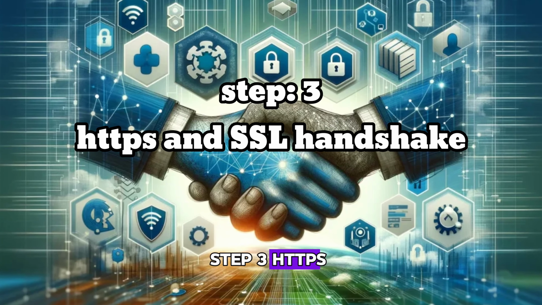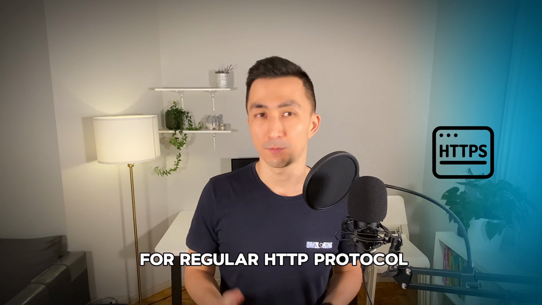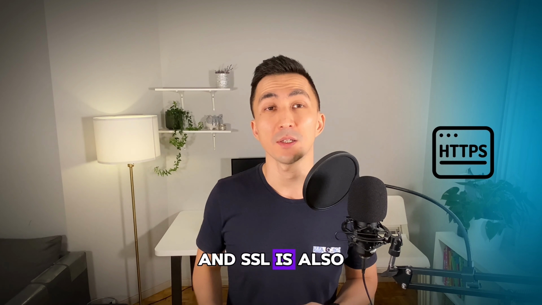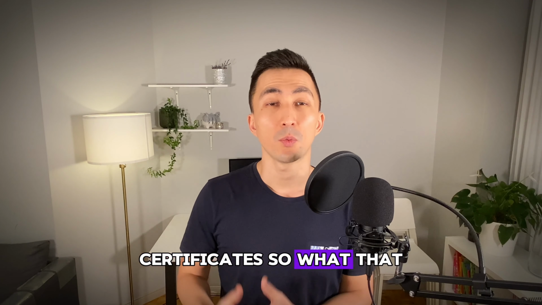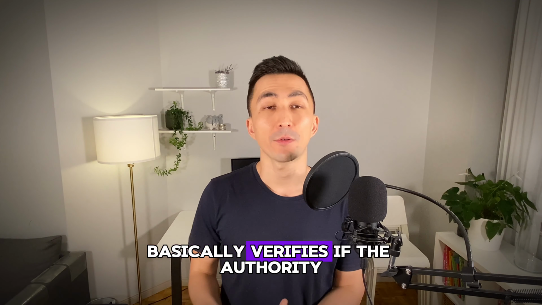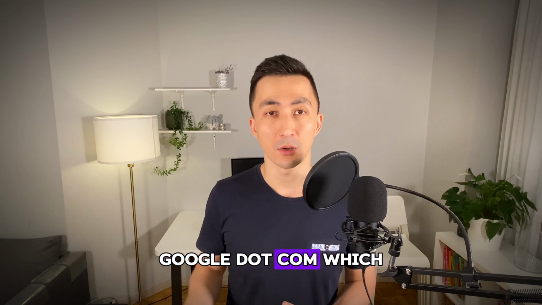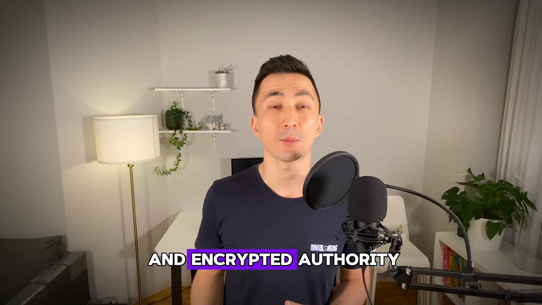Step 3, HTTPS and SSL handshake. HTTPS stands for the regular HTTP protocol, with S for security, and SSL is also responsible for the security certificates. What that handshake does is basically verify that the authority you're knocking the door at, google.com, which translated to the IP address, is actually a safe and encrypted authority, and it has its own certificate.